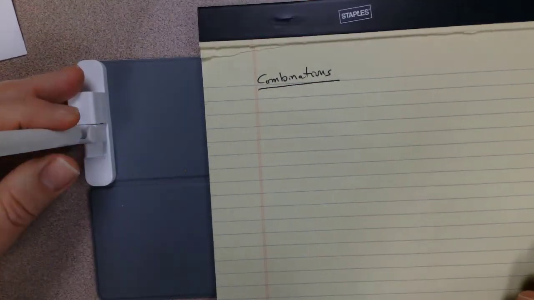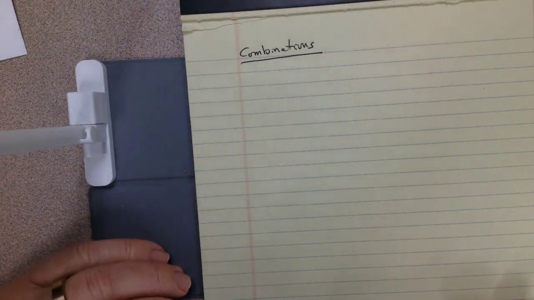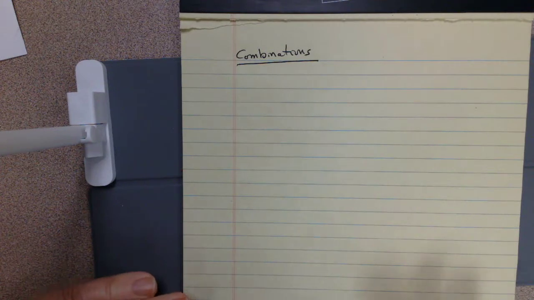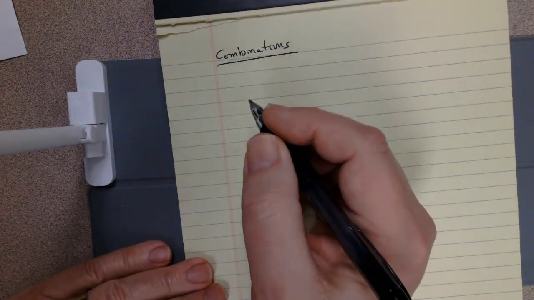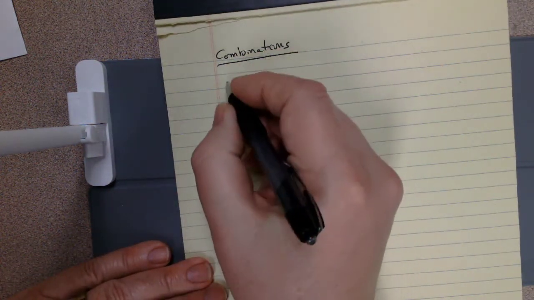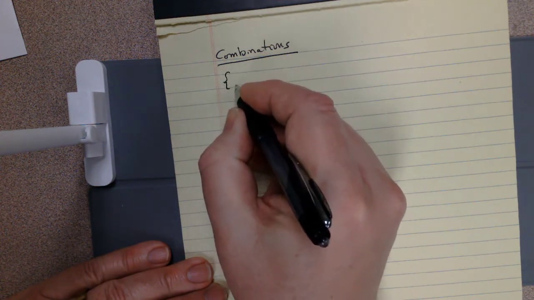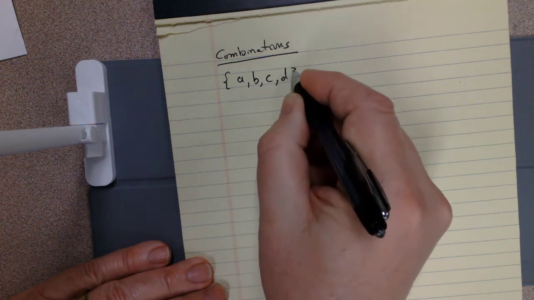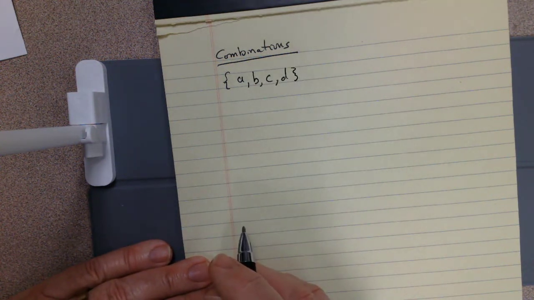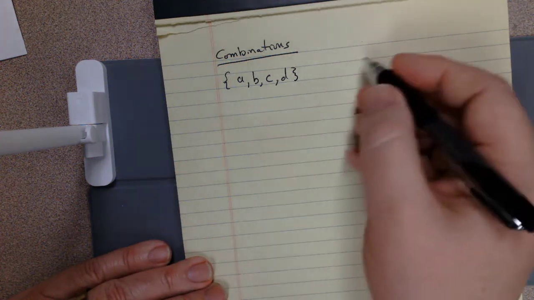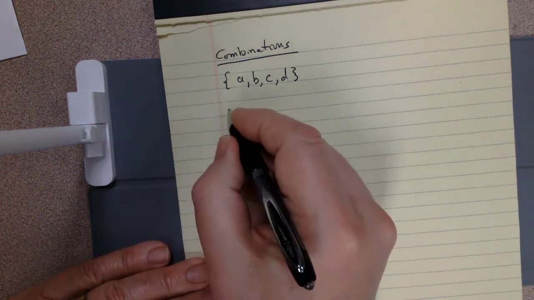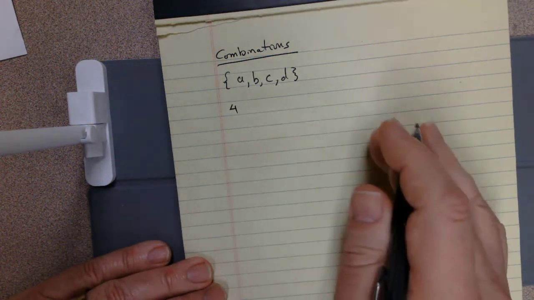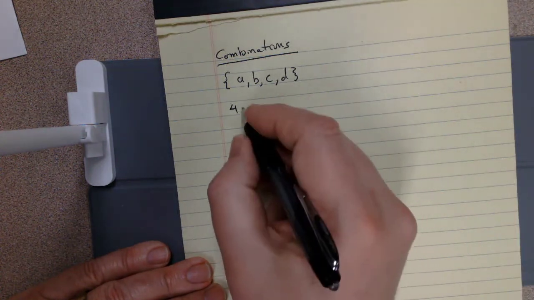I'm going to start off talking about something which might seem to be unrelated, but I want to get you thinking about something. We're going to talk about combinations, and combinations are ways of taking a set of things and making new subsets of it. So note this set here has four elements, and what I want to do is show how we can make subsets of different size.